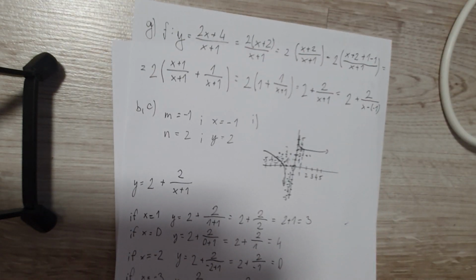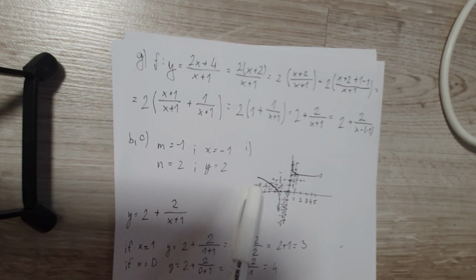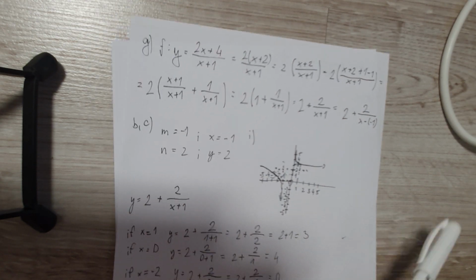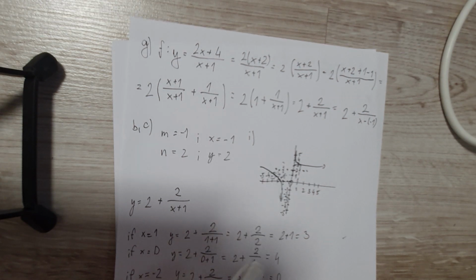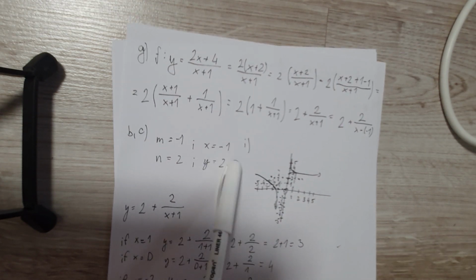We can see from the graph that as x approaches -1 from the negative side, y is going to negative infinity. It's easily seen right here.